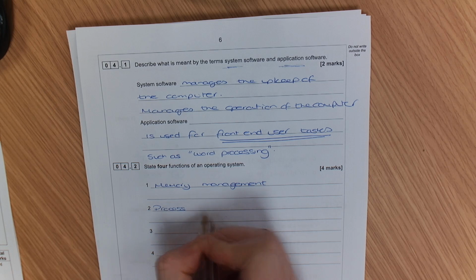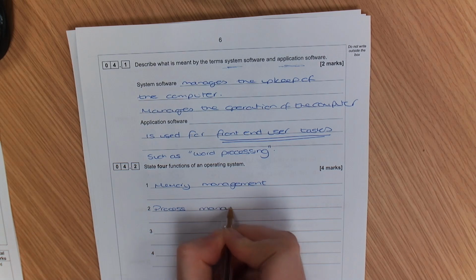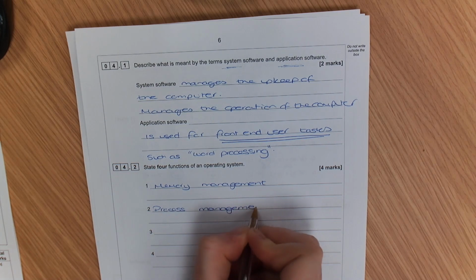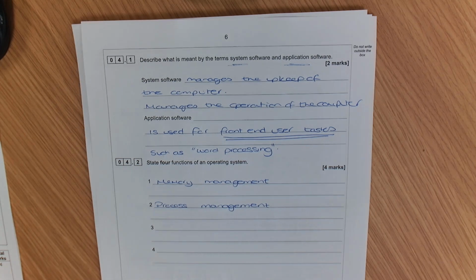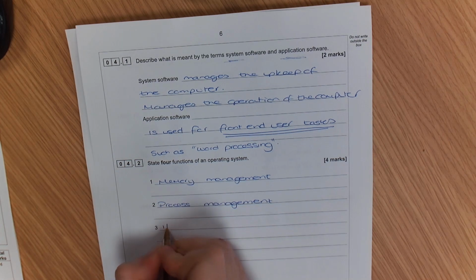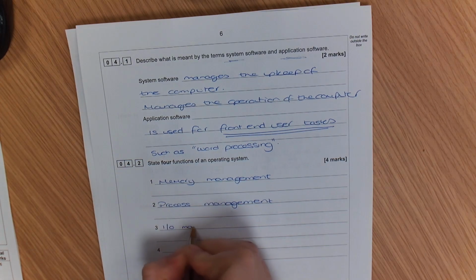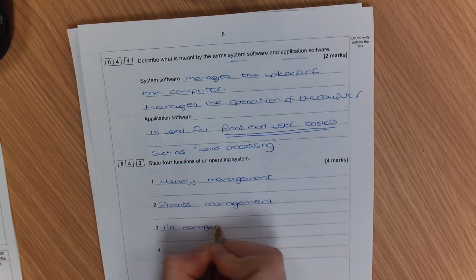You've also got process management. Think about it. When you press Control and Delete on a Windows PC, it brings up all of those tasks that are taking up all of your RAM. Well, the operating system's job is to make sure that you have enough room in your processor to actually get through those tasks, okay? So it allocates you time to do those. We've got I/O management. That's your inputs and outputs.